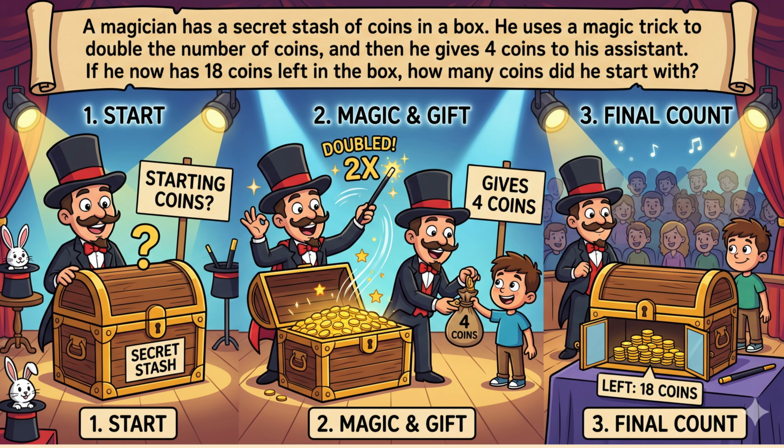A magician has a secret stash of coins in a box. He uses a magic trick to double the number of coins and then he gives 4 coins to his assistant. If he now has 18 coins left in the box, how many coins did he start with?